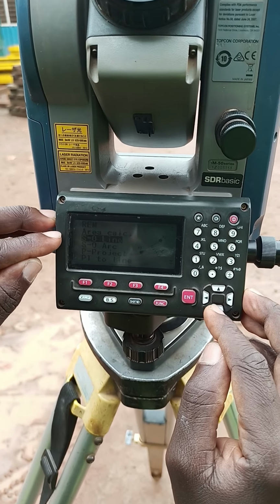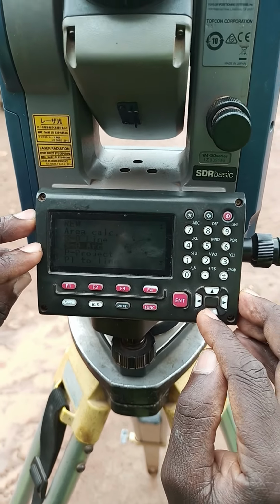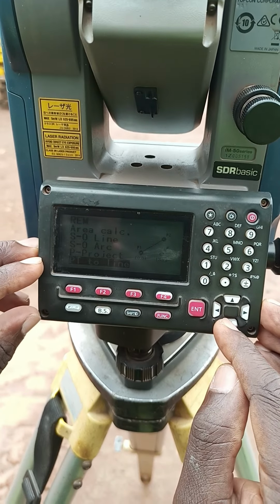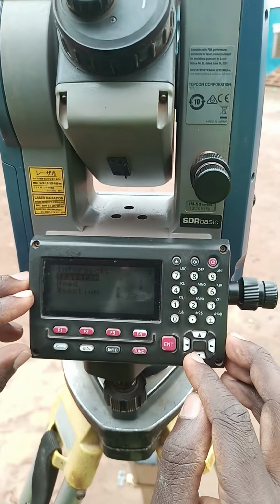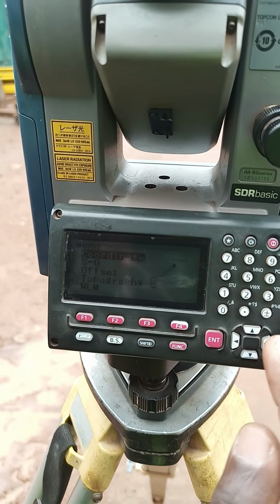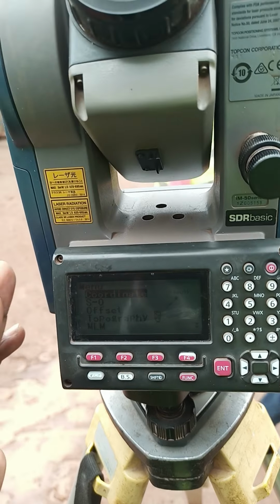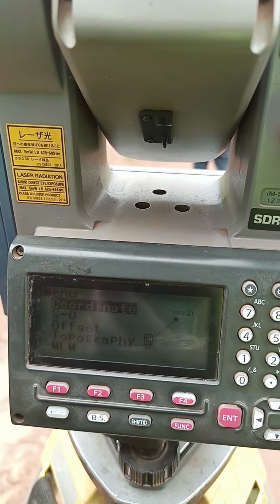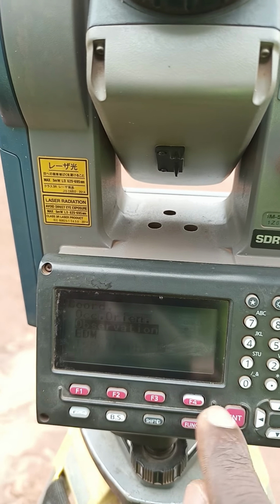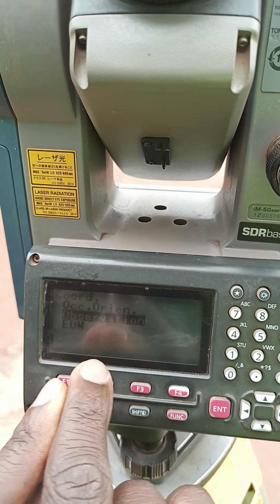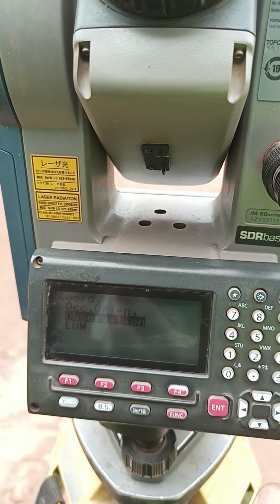So it has area calculation, set out of line, set out of arc, point project, point to line, intersection, traverse, road, cross section, coordinate. This one I like to use when you go to coordinates or set out. You press enter, you see occupy orientation, observation, and EDM.